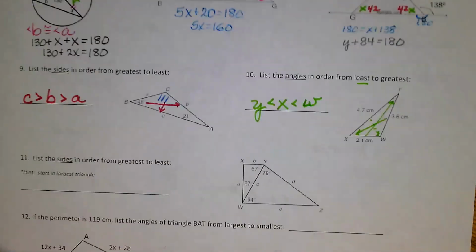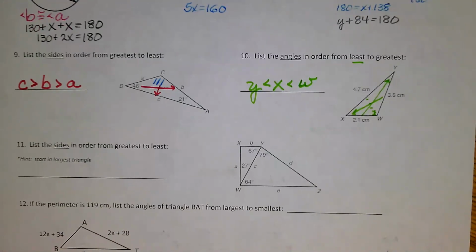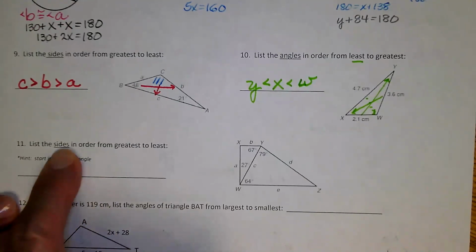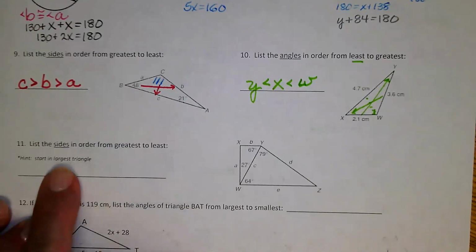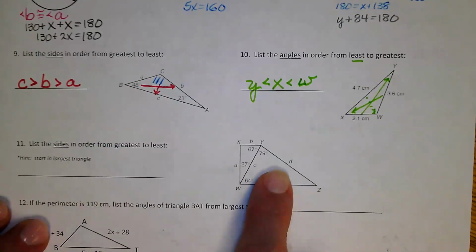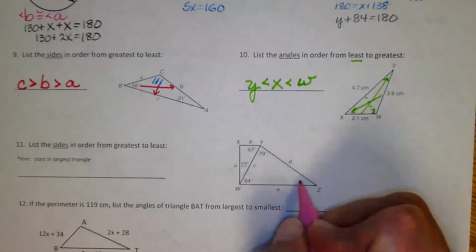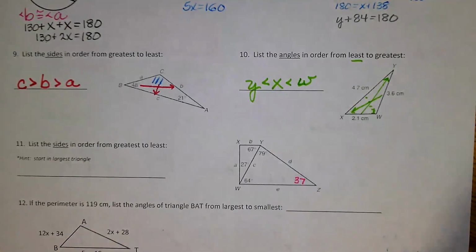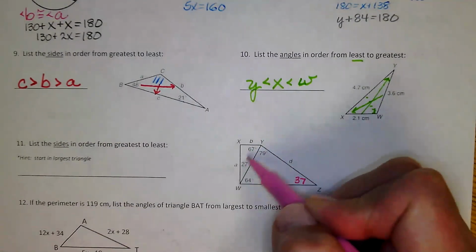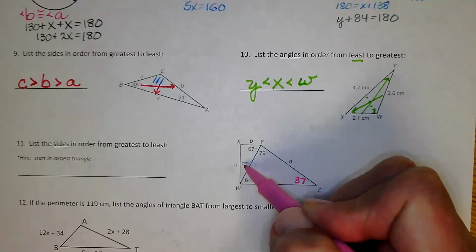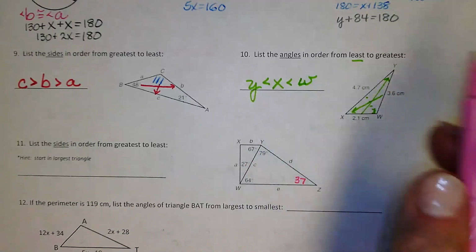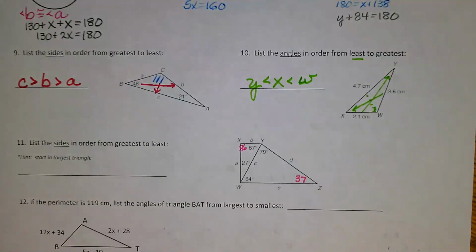Now, if you have a composite figure, I'm wanting the sides from greatest to least. It says, give you a hint, start here, because that's where the bigger numbers will be. Well, again, 79 and 64 from 180 leaves me 37. You've got to have all the numbers before you can start. In the small triangle, 67 and 27, remove that from 180, we get 86. Now we are ready to roll.